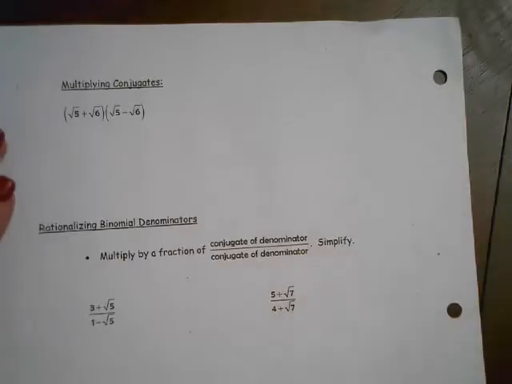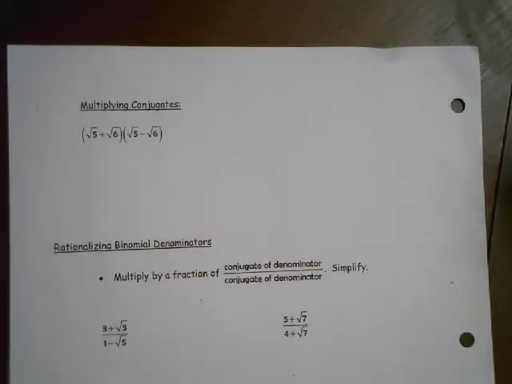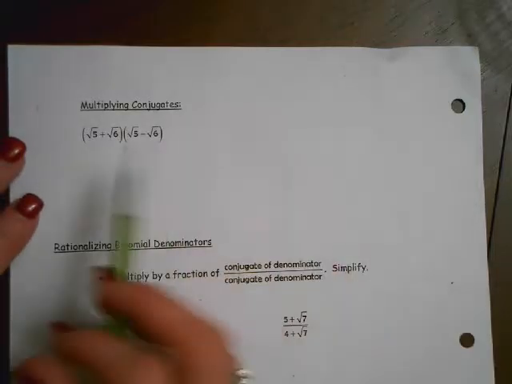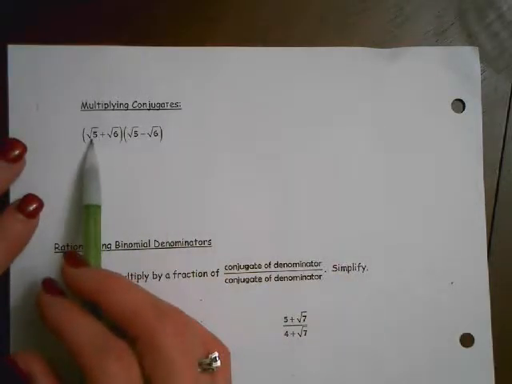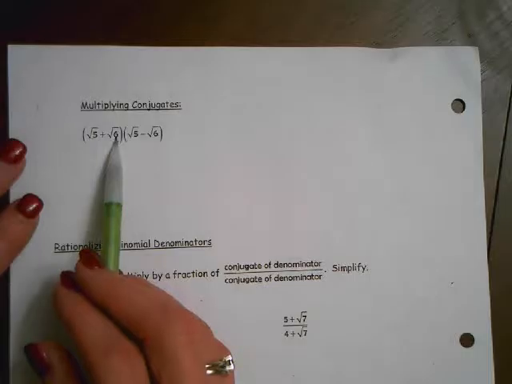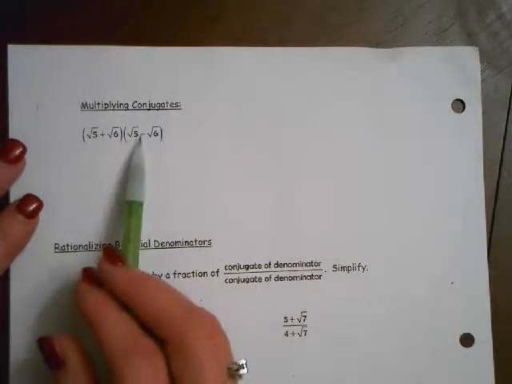Okay, in turning the paper over, the next thing that we're going to be looking at is multiplying what's called conjugates. And conjugate is a word that refers to kind of like the opposite. A conjugate with a binomial is going to be the first term and the second term the same, but the difference is the middle term is different.